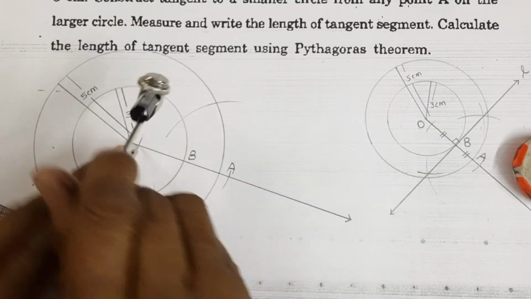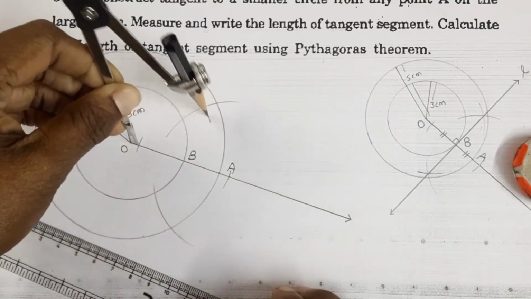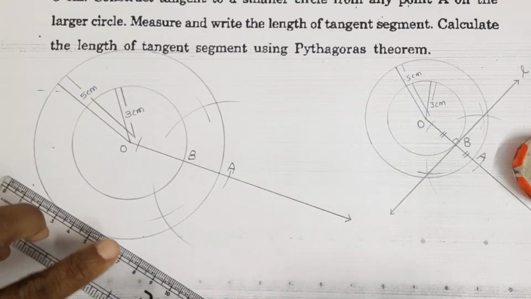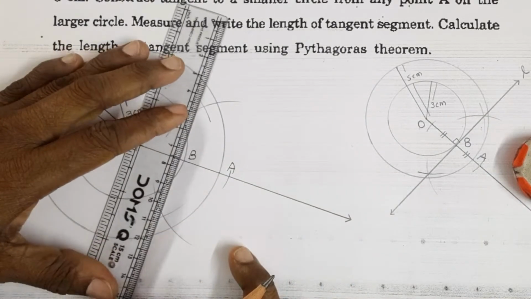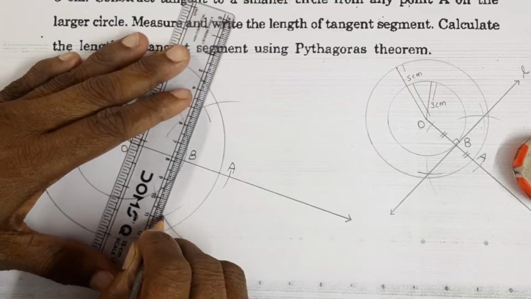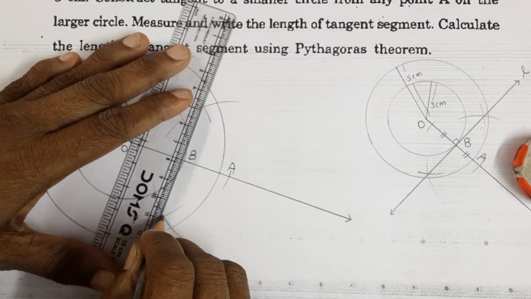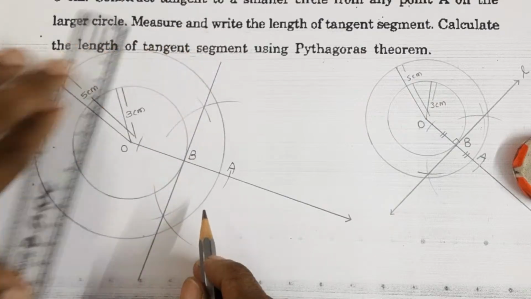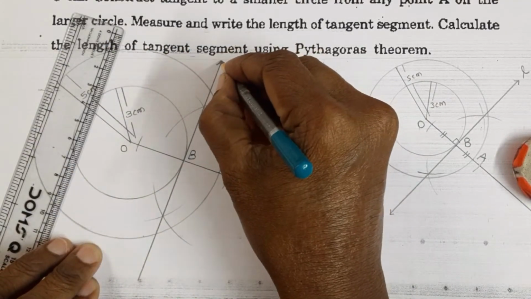Here also from this arc here. Okay, and then draw the line that is passing through B, students.